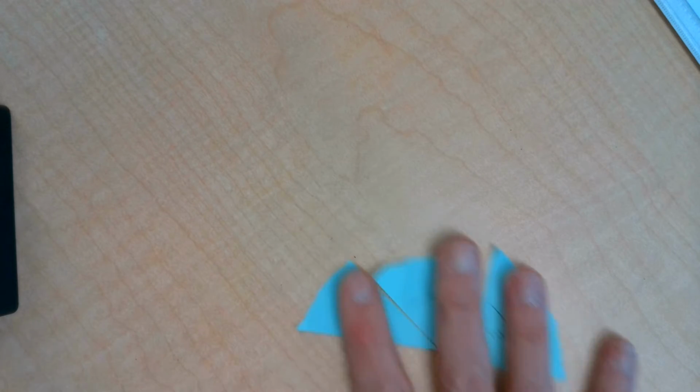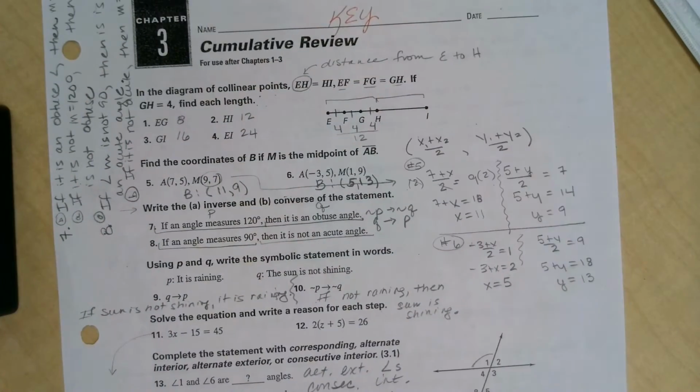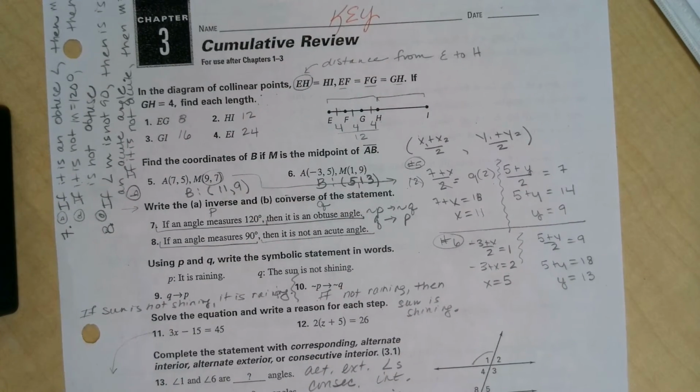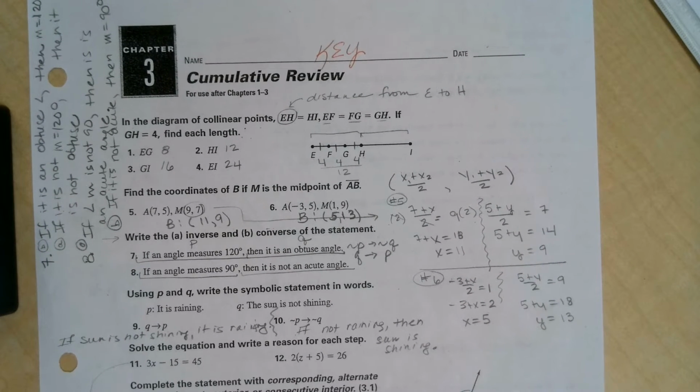All right, first I want to talk about your homework real fast. So that conversation comes back into play with what's at the end. But first of all, let's talk about what's at the top. Now, wow, what a mess I have. So take out your homework, please. And we'll talk about some quick answers, a cumulative review.